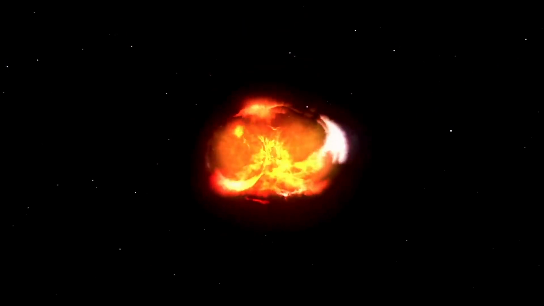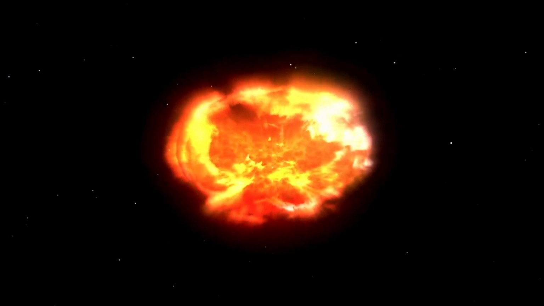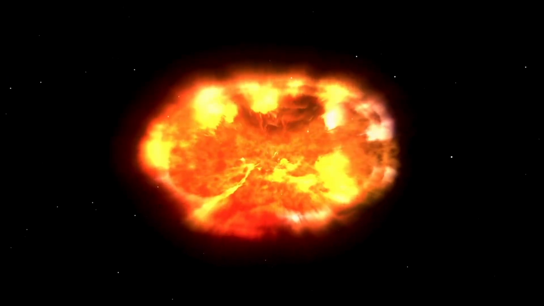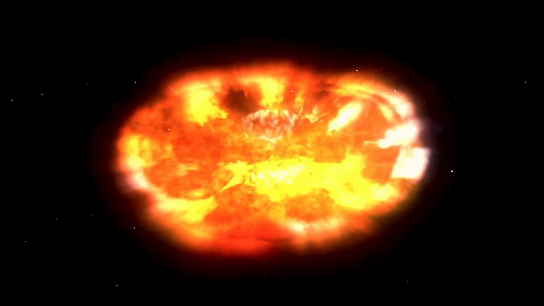This carbon, along with other elements, is often spread into the interstellar medium when the star ends its life as a nova or by creating a planetary nebula.